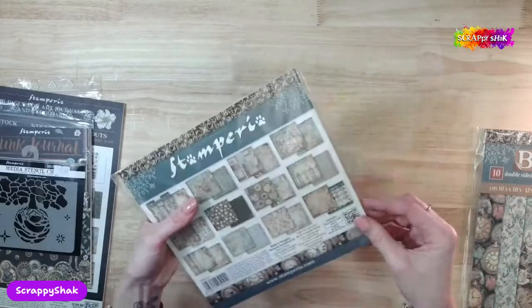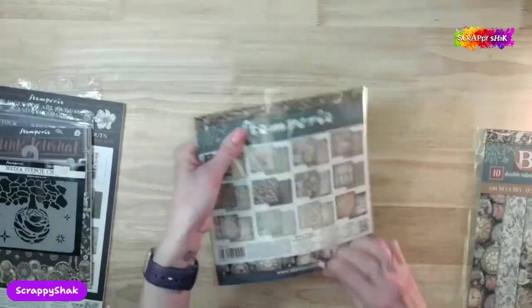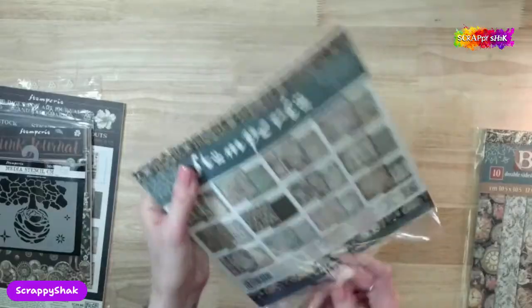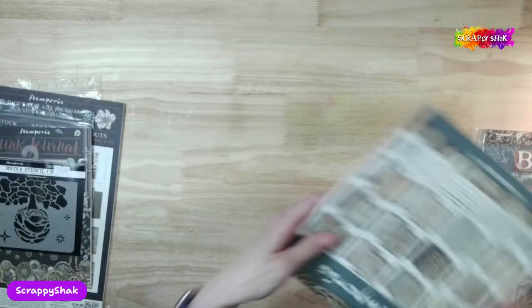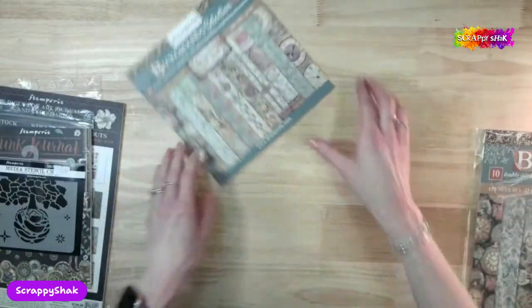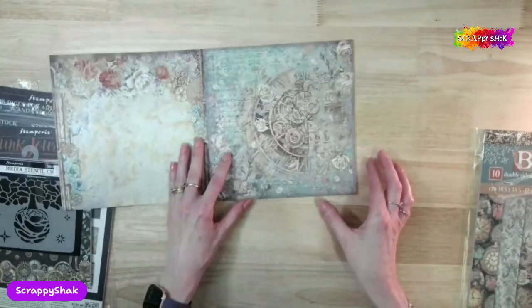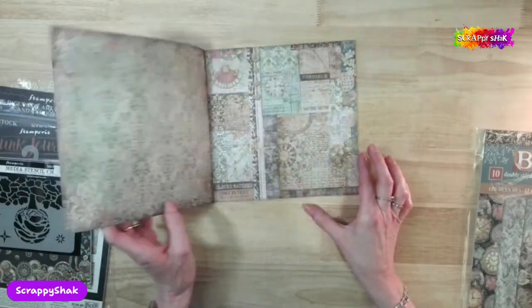And then we have the background paper, which I will show you quickly. We have it in 8x8 and 12x12. The 8x8 is $11.39 and the 12x12 is $19.99. Look at how pretty.